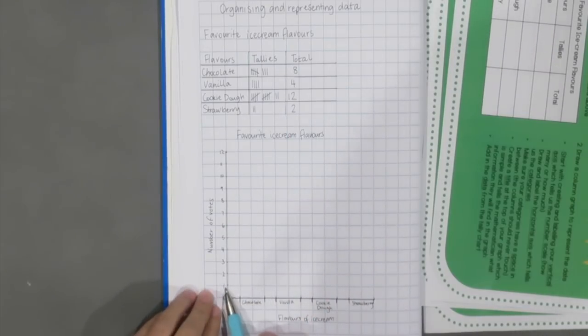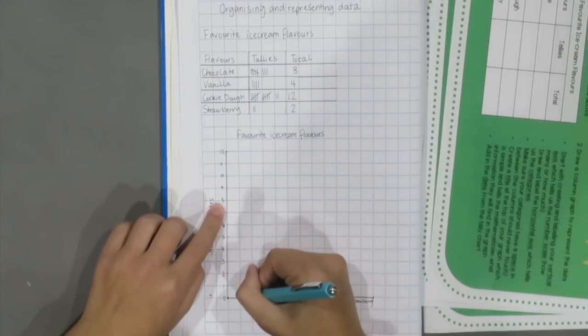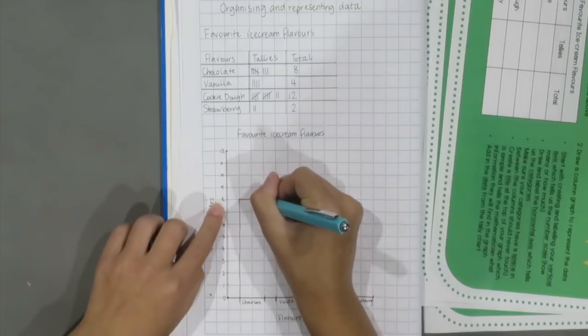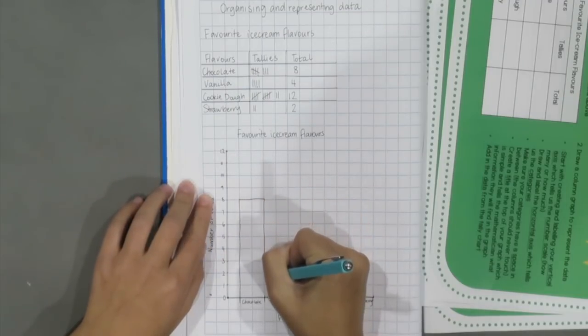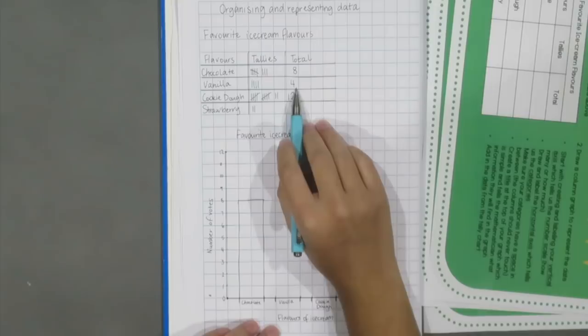So if I go up my scale, I see that 8 is up here. So I'm going to draw my line up here. I'm going to go across my 2 spaces and I'm going to come right back down. There's your first column.